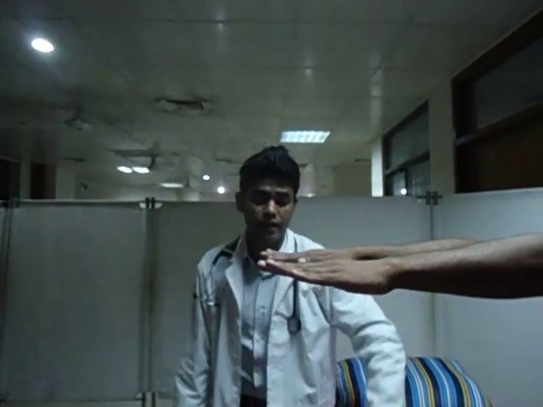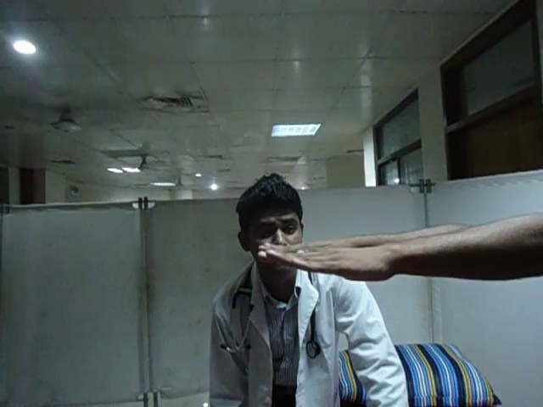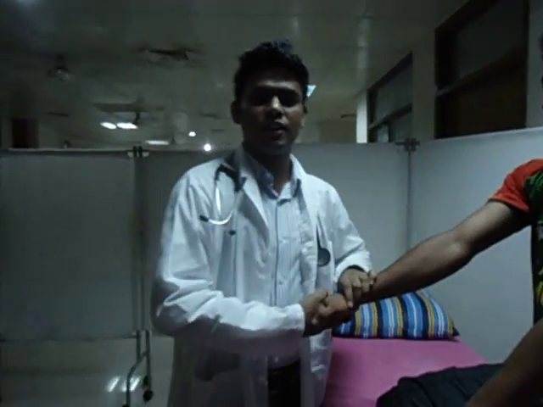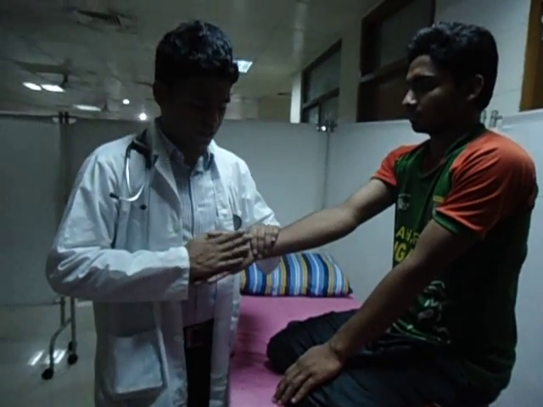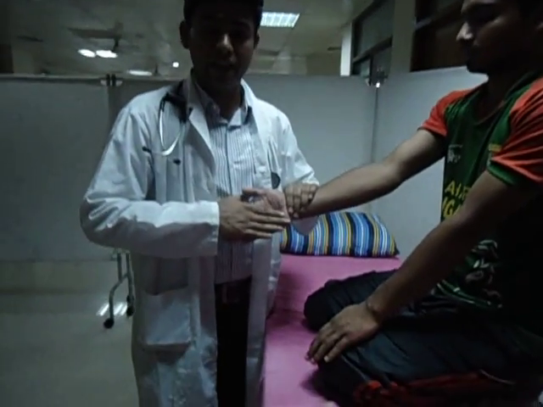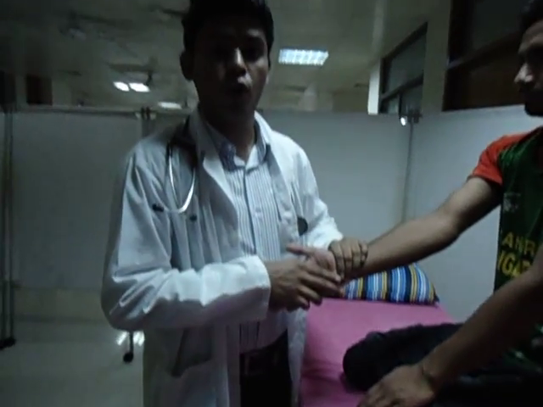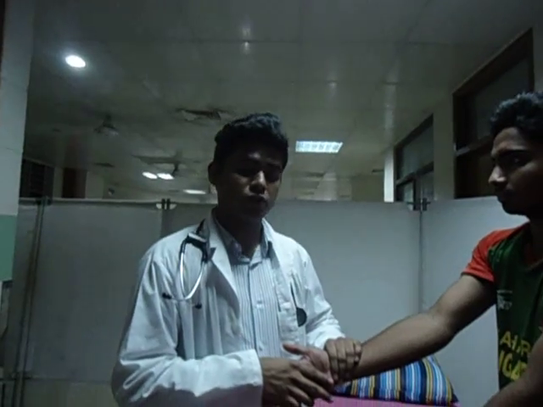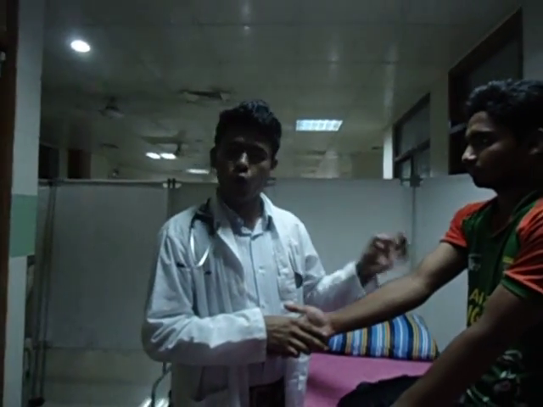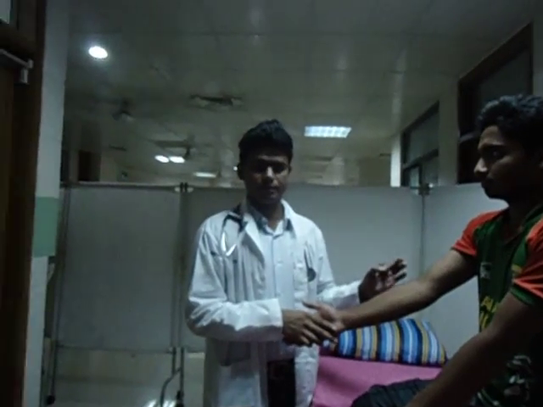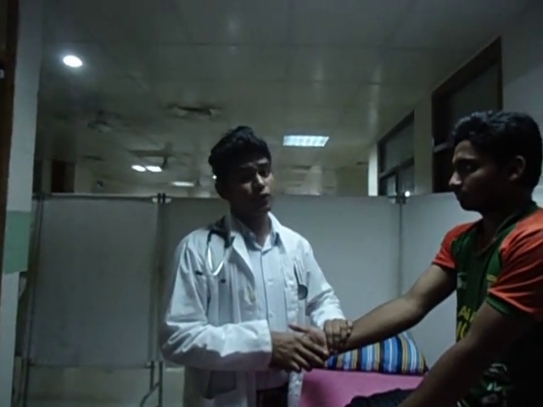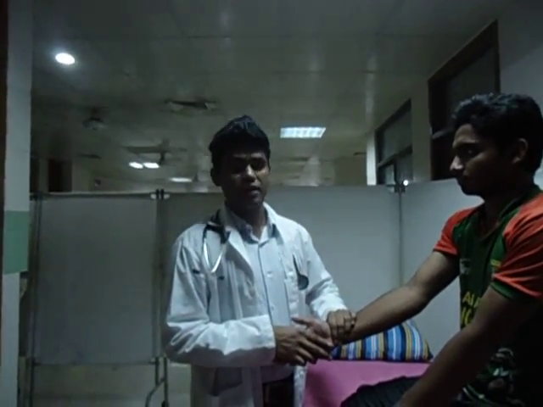Then we'll shake hands with the patient, not for social or medical purposes, but to assess if the patient's hands are dry or wet. If the hands are dry and cold, it may indicate hypothyroidism. If the hands are warm and sweaty, it's a feature of hyperthyroidism.